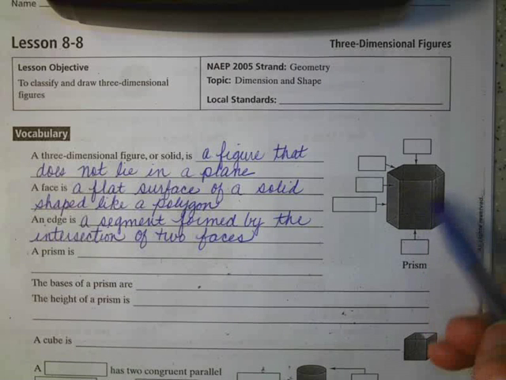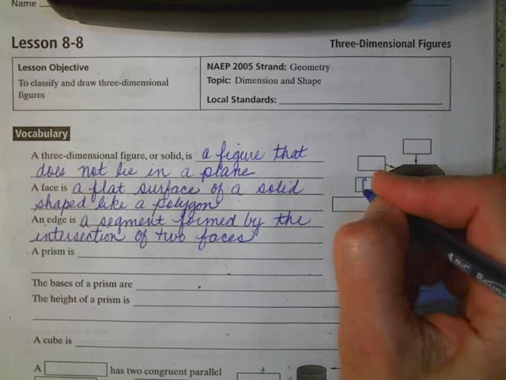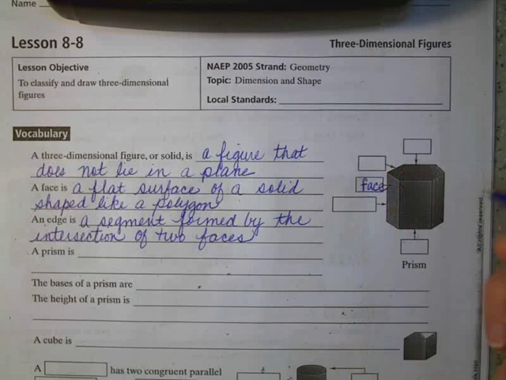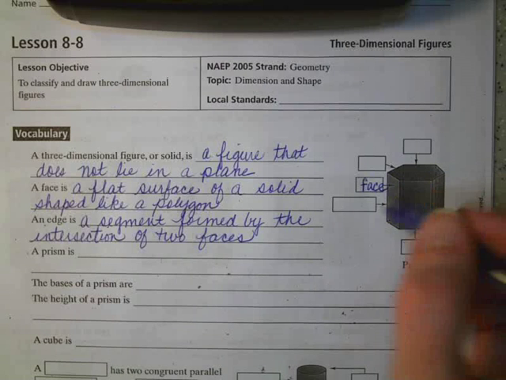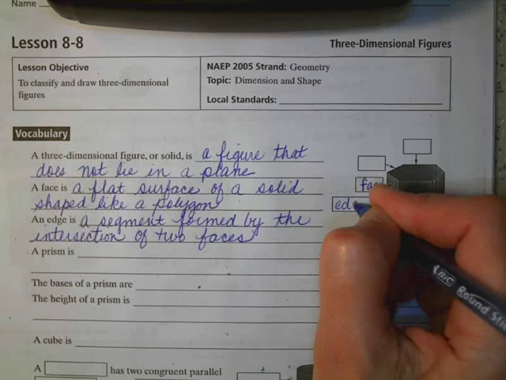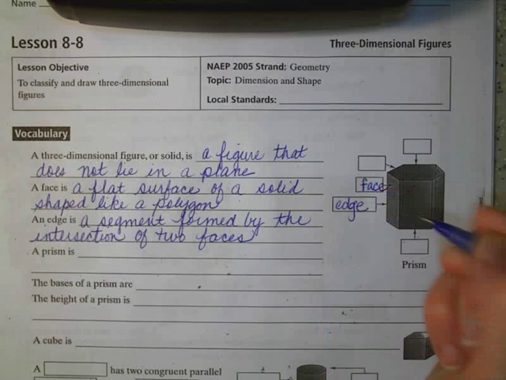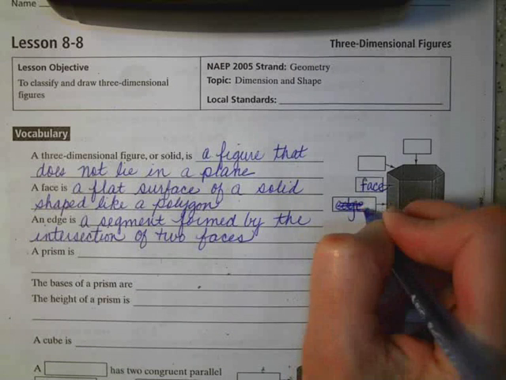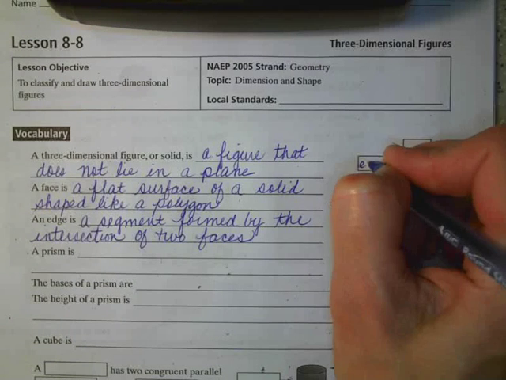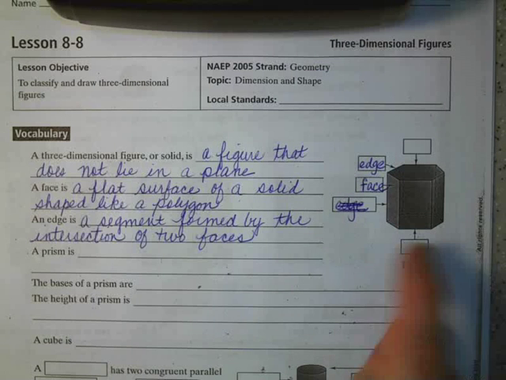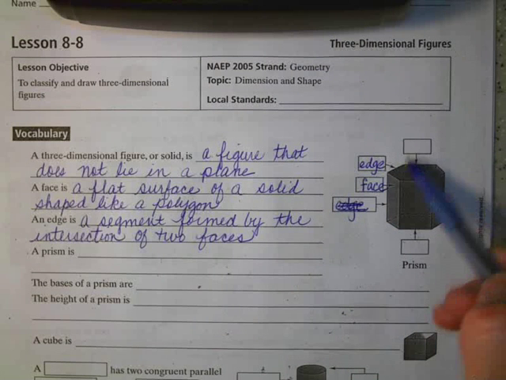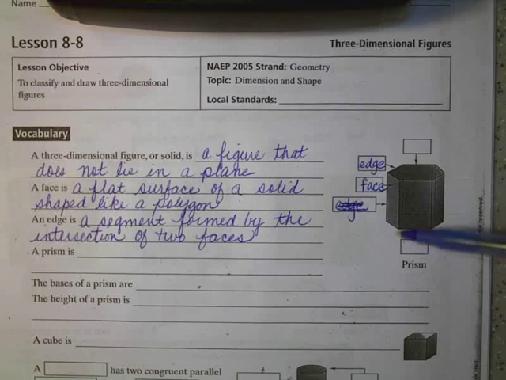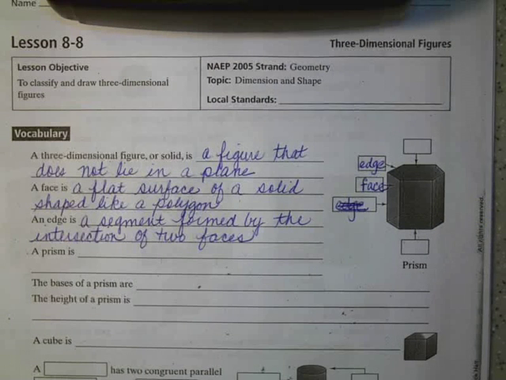This is the face right here, and it's actually made up of many faces. So let's put our label for face in here. And then this segment right here would be an edge. Oh, well, it is an edge, but that's actually going to have a better definition. Let's go with edge up here because I see a better definition for the one I had filled in first. So the edge, any one of these is an edge. So you have multiple edges as well.